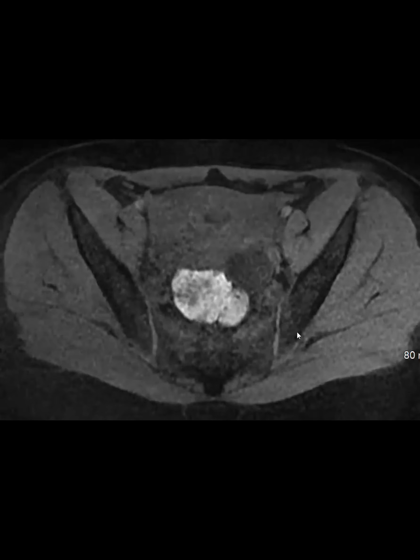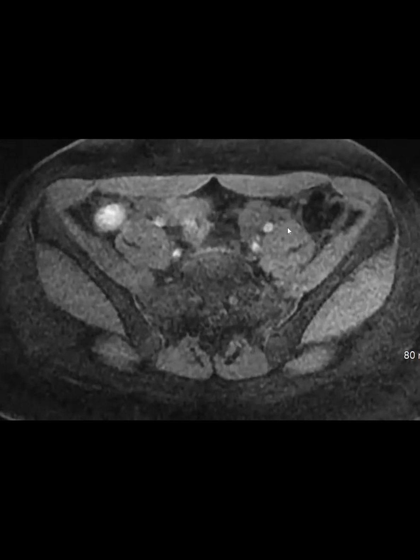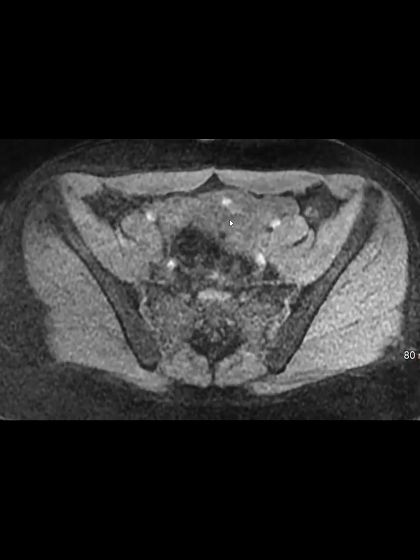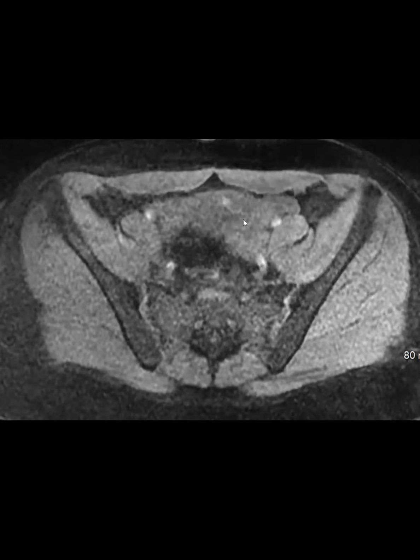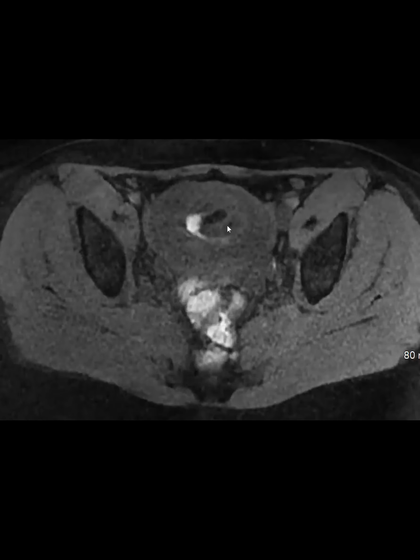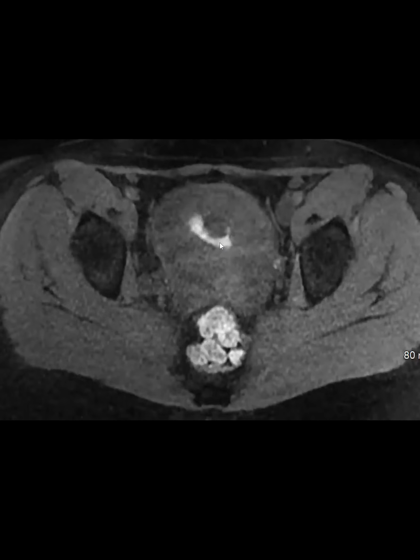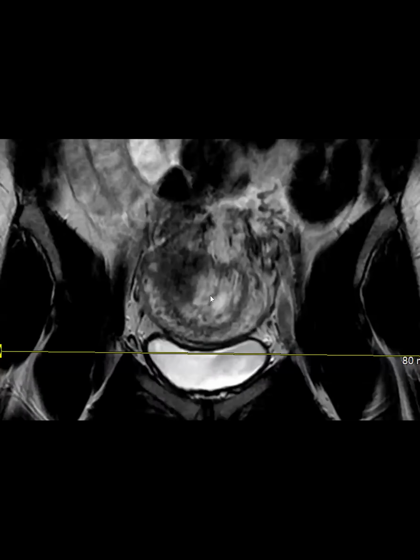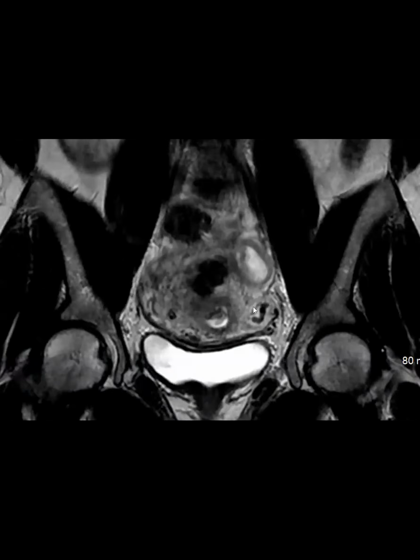This is the axial T1 weighted sequence. Again, scrolling from top to bottom, on the left side towards the fundus, there are some T1 hyperintense areas. There is some T1 hyperintense signal within the endometrial cavity as well. And lastly, the coronal T2 plane.